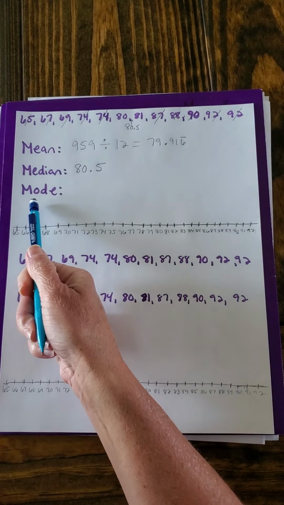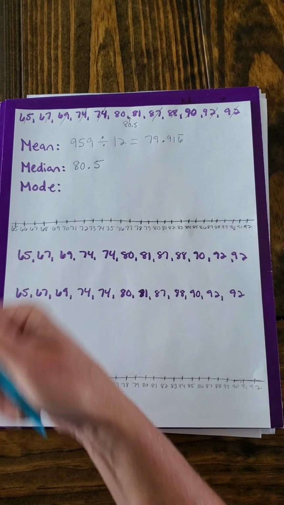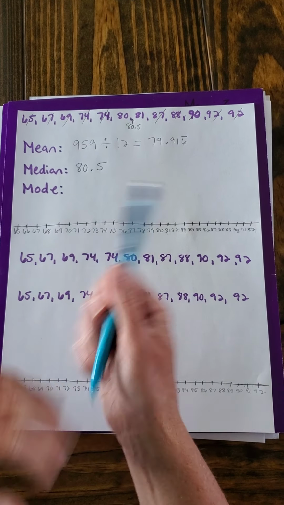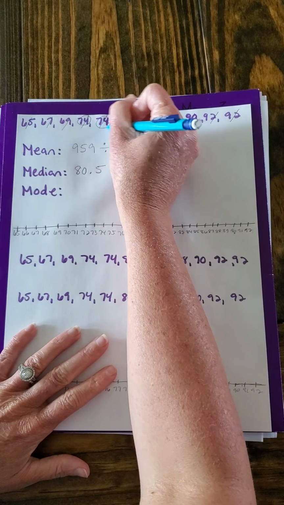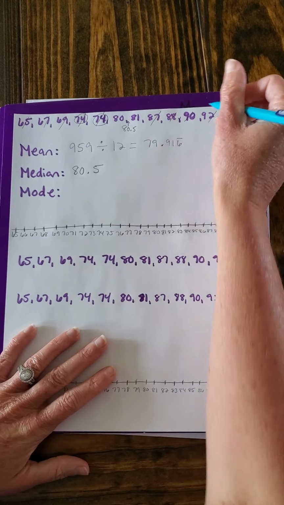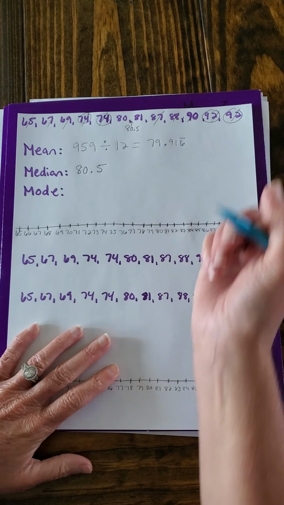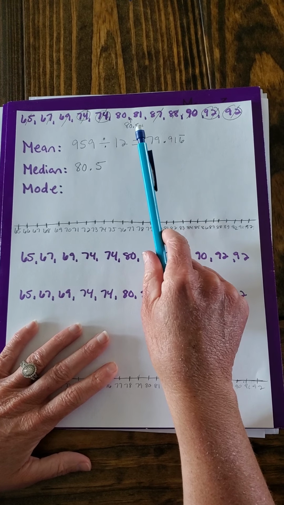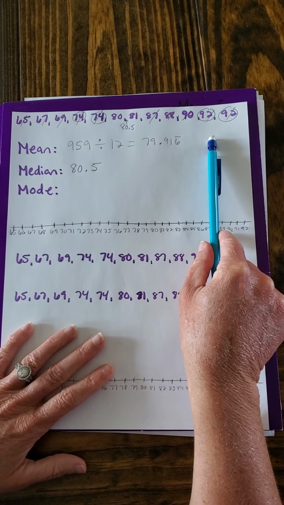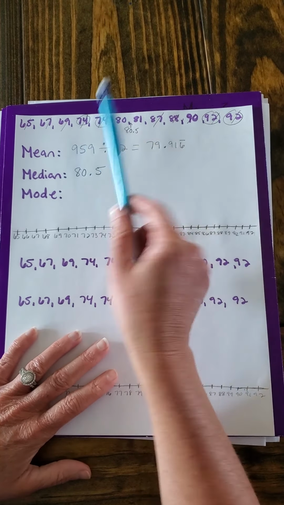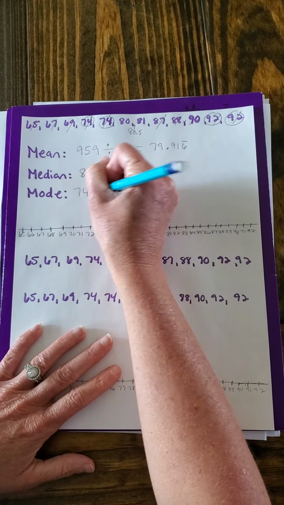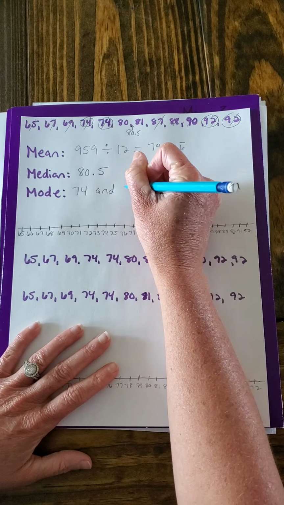Okay, then we can find the mode. The mode is the number that occurs most often. I have two 74s, and I also have two 92s. It looks like those are the only numbers that are listed more than one time. So I actually have two modes on this one. I have 74 and 92.